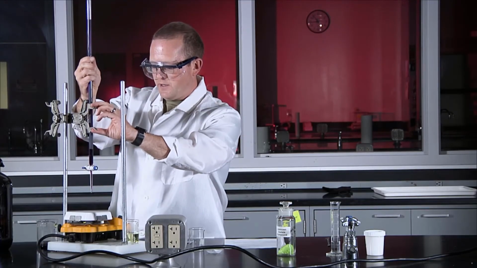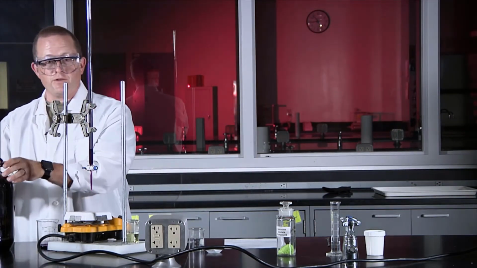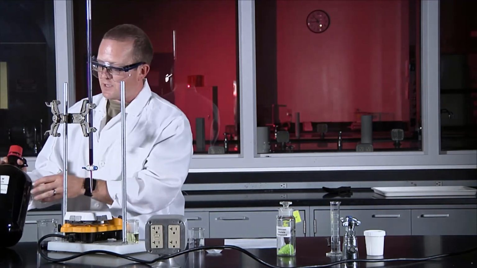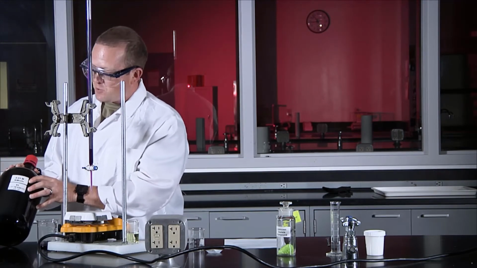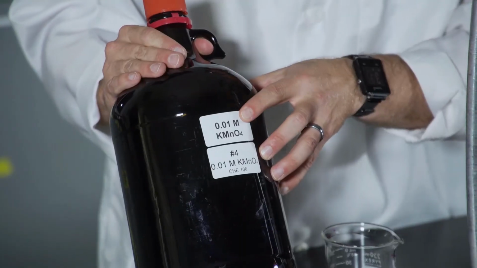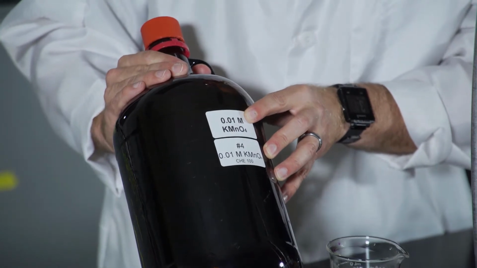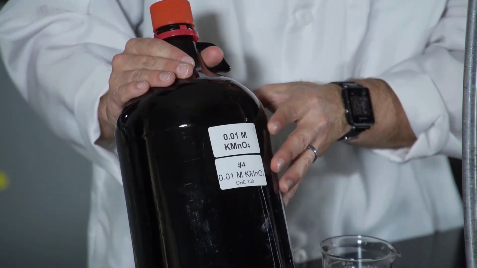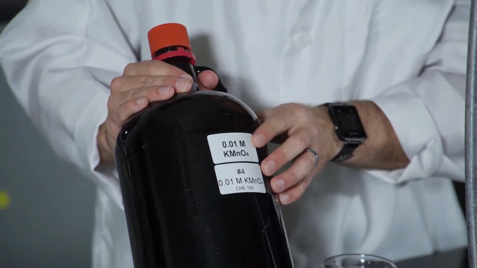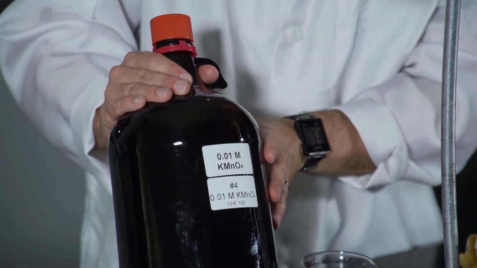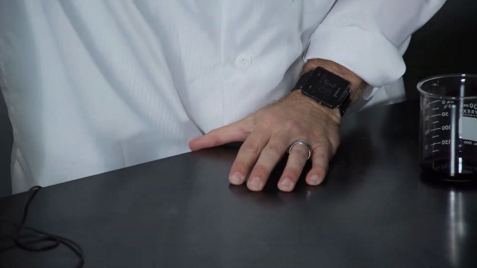Okay, so we'll put it back on here. It's also very important for this experiment to note the concentration of the potassium permanganate that's written on the bottle. In this case, it's 0.01 molar, but it might be slightly different in the one that you use when you're in the lab. Set that aside.